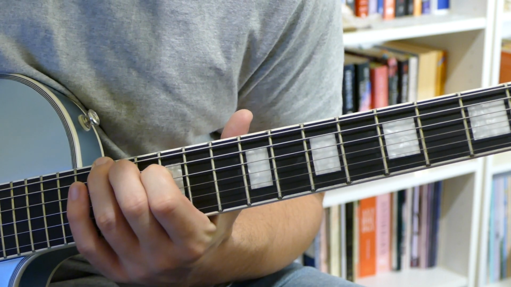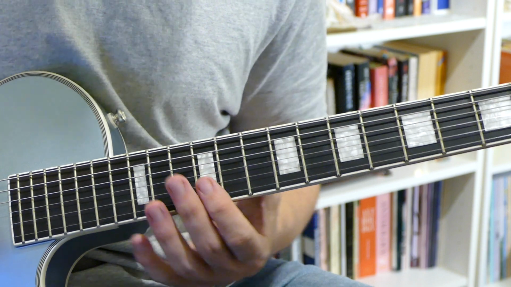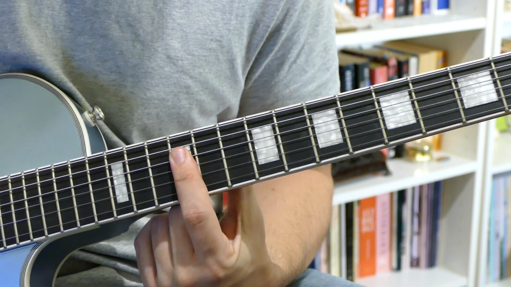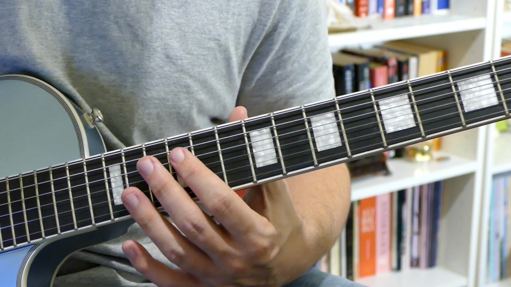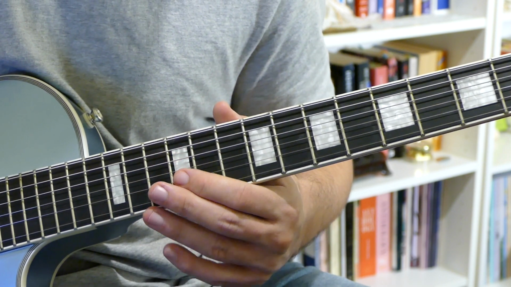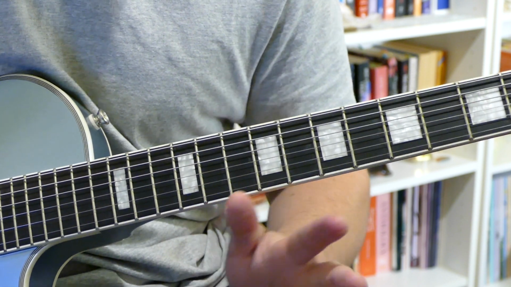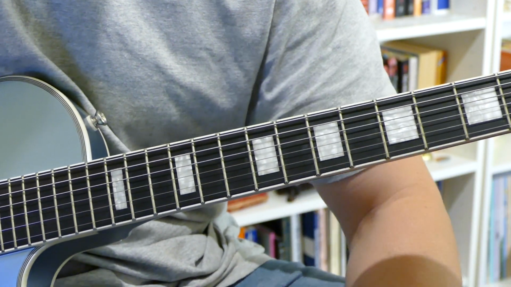Awesome, so there's our two licks there. So this next one, using sort of the A shape of that G chord across the 12th fret of the D, G and B strings, this one's going to be like an ascending pull-off thing. That might sound really fancy, but it's going to be really simple.